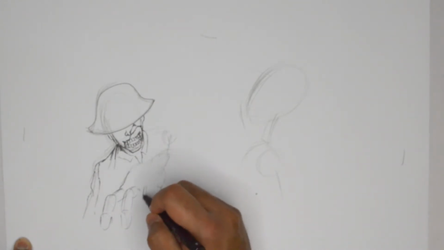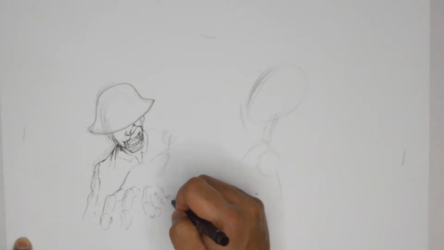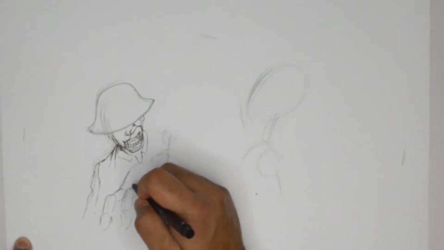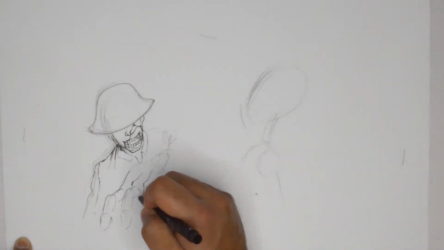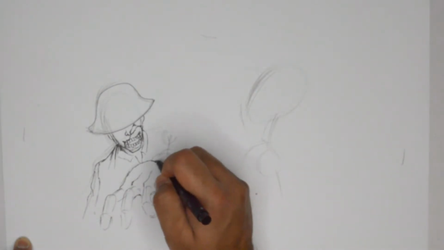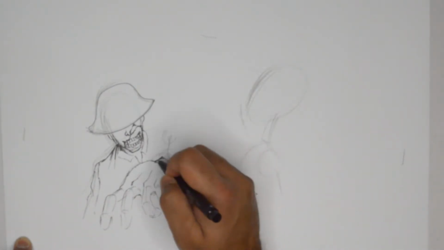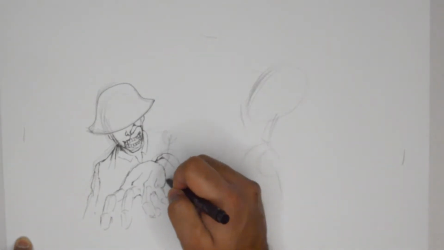And of course, after that we can throw in all the details that we like. Some bony knuckles here.